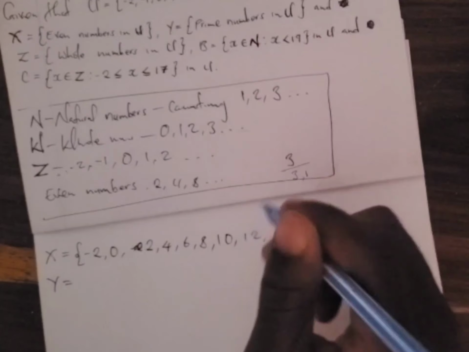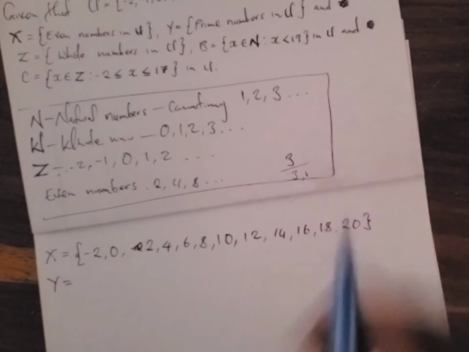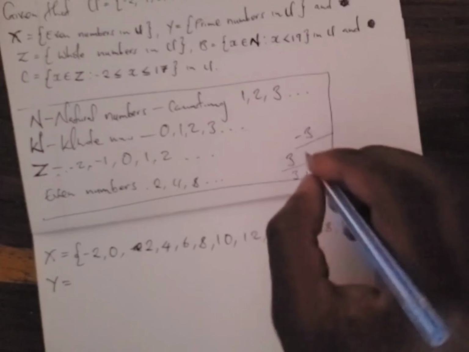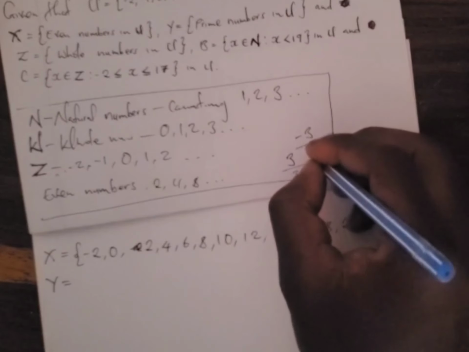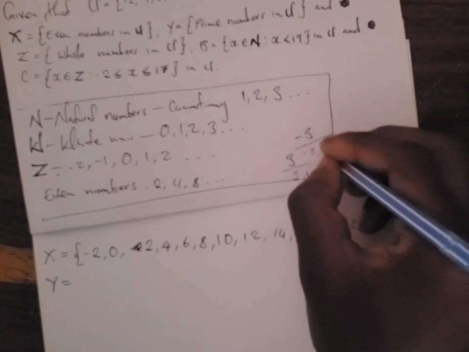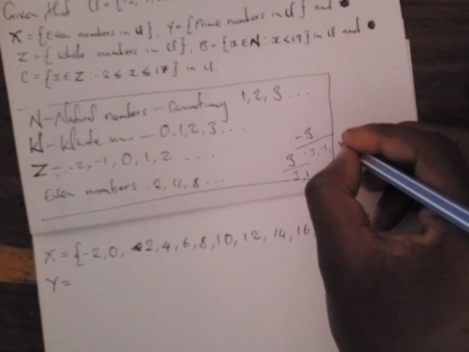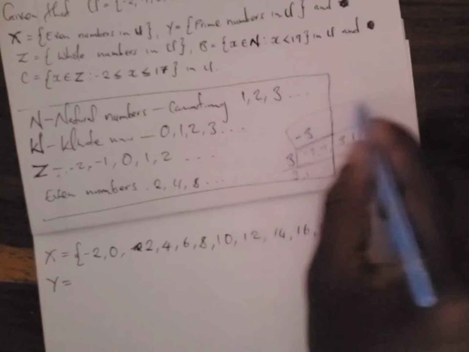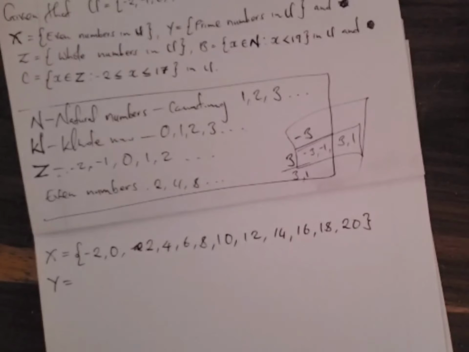But if we take negative 3, it is divisible by negative 3, negative 1, 3, and 1. So this does not fit the definition of a prime number. That's why we say a prime number is a natural number greater than 1 and has no positive divisor other than 1 and itself.